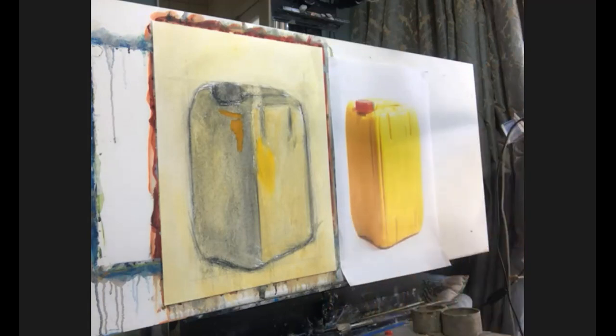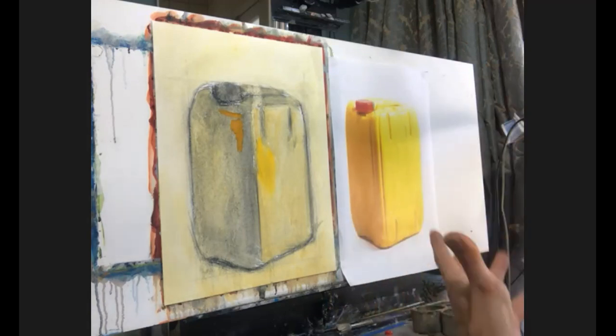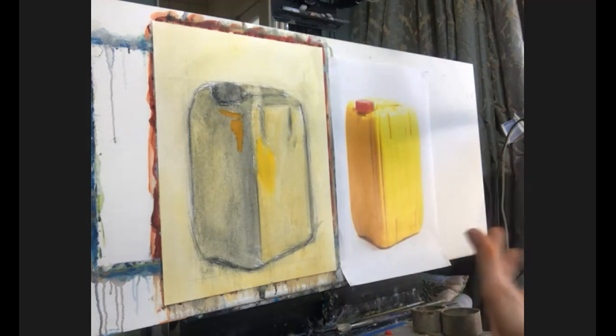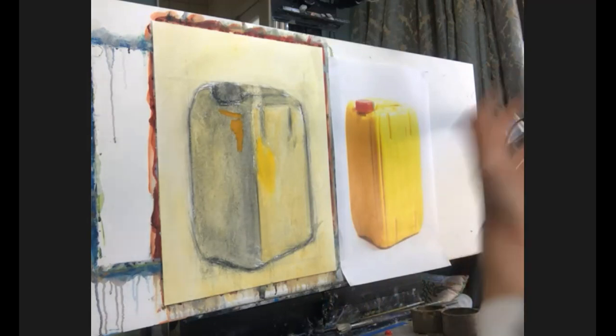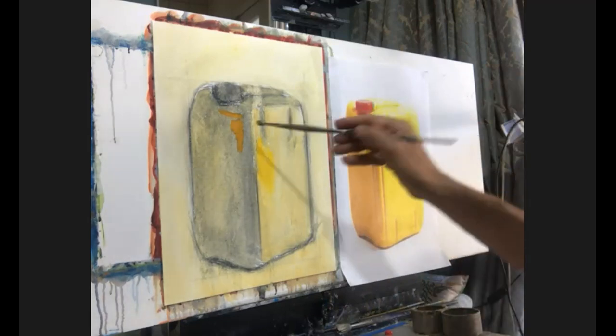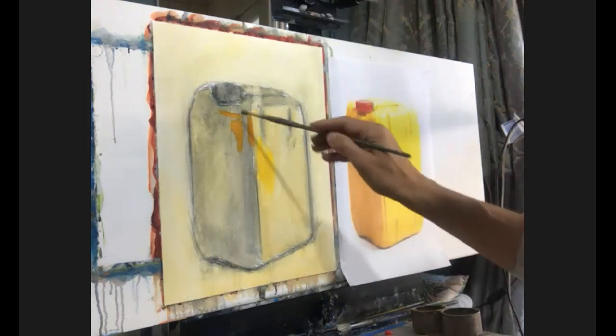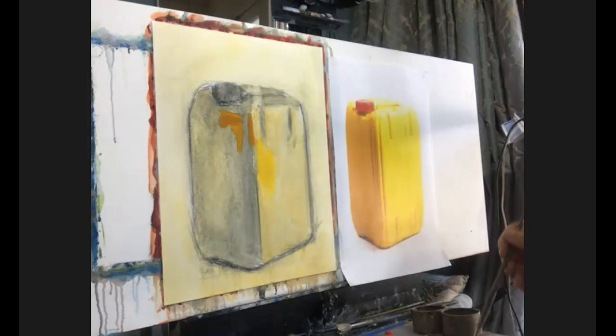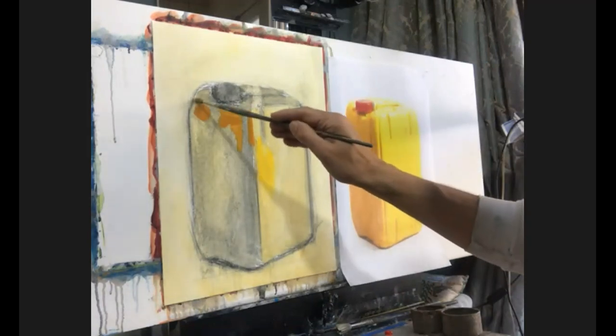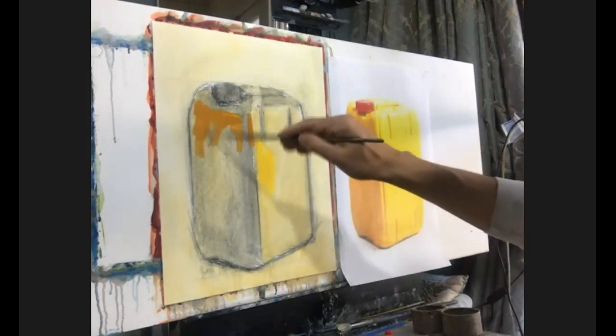Process is important because right now studying color, it's all about my process, our process going through this, and how we are sort of learning about pigmentation, value, temperature, and yeah.